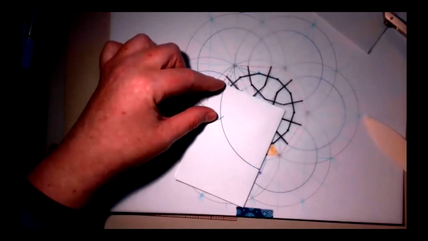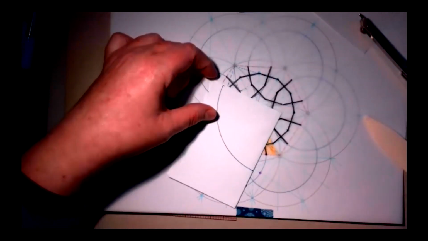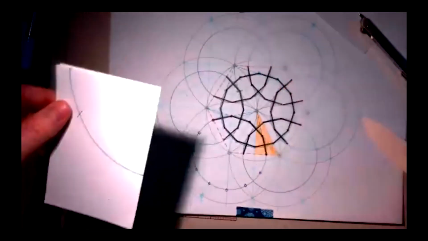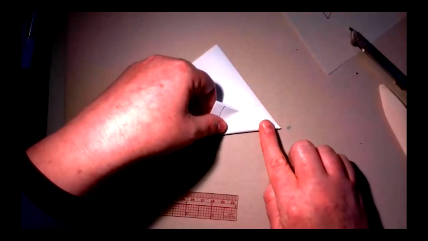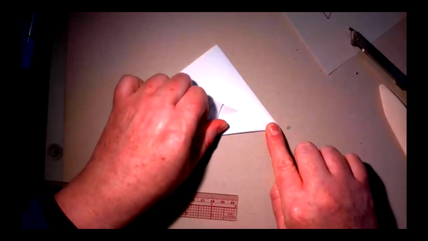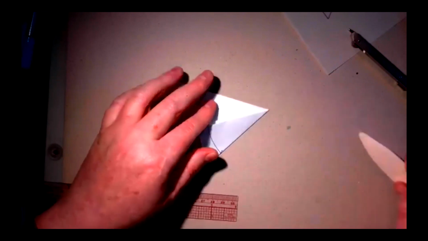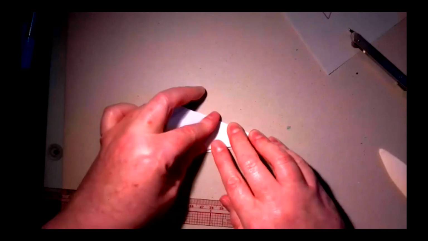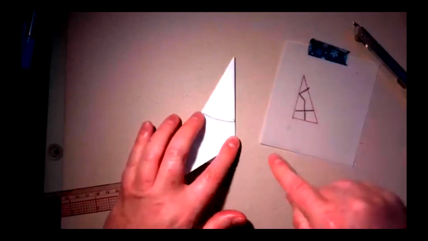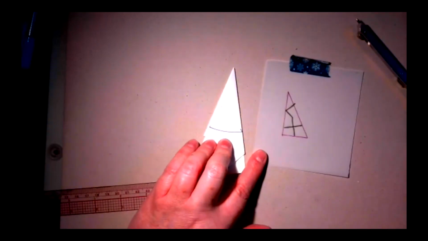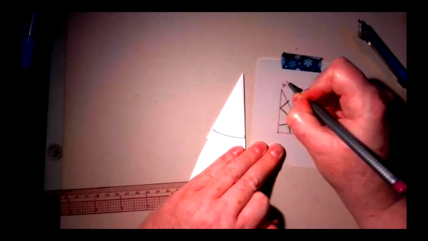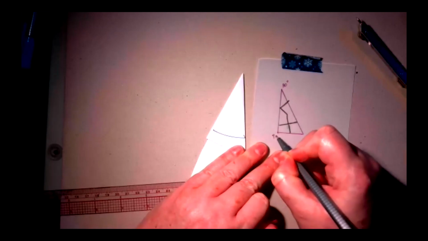So this little leftover bit is going to be really crucial. I'll just set this aside for now. So this gives me a 30-degree angle, which is the same as the angle up here. That's 30 degrees, 60 degrees, and 90 degrees.